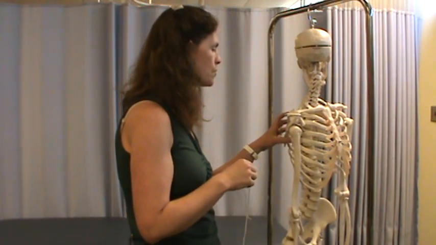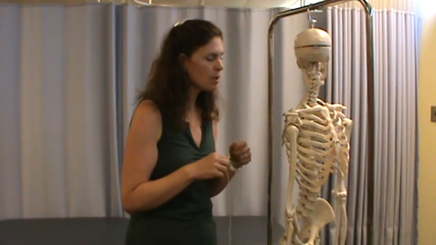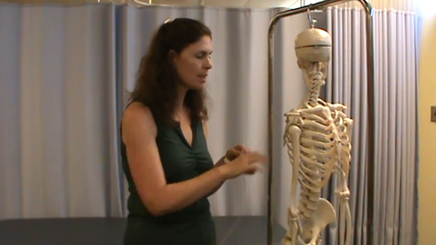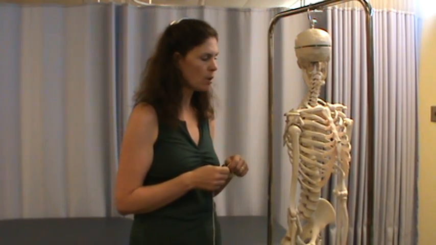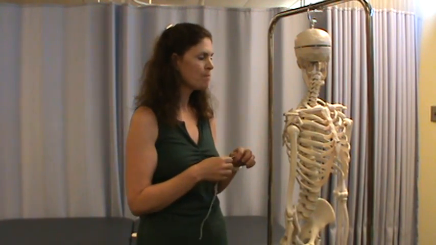So going on to the rotator cuff. The rotator cuff is 4 muscles that literally form a cuff around the humerus. They're very important for stability of the humeral head in the glenoid fossa.